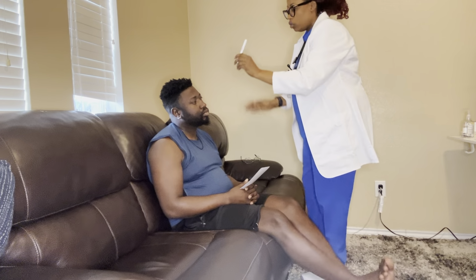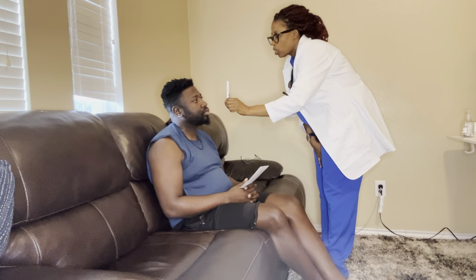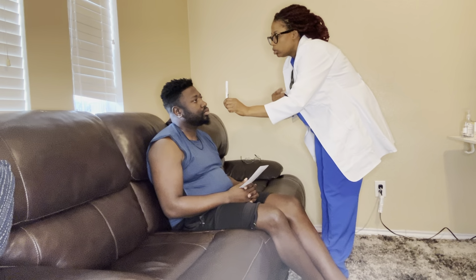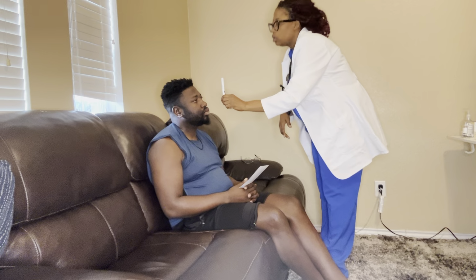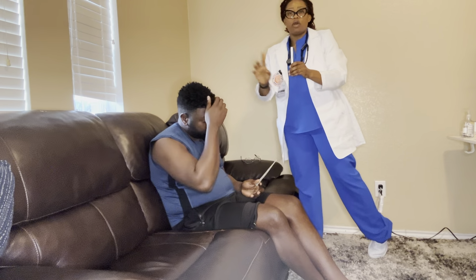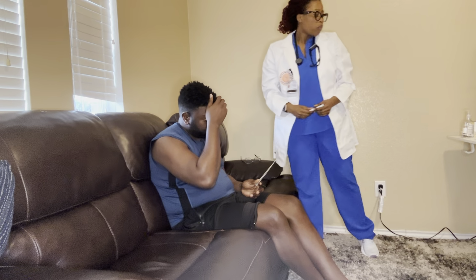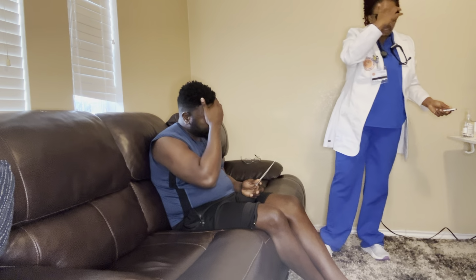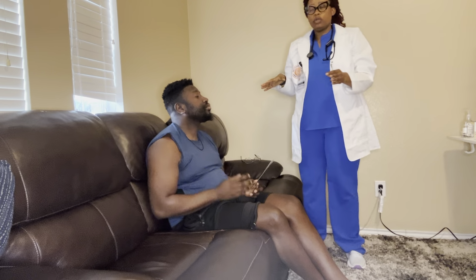I'm gonna test for accommodation. Focus on the object. Focus on the wall. And back to the object. Okay. There was constriction of the pupils as he focused on the object that was directly in front of him. All right. So the pupils were equal, reactive to light and accommodation, which is PERLA.